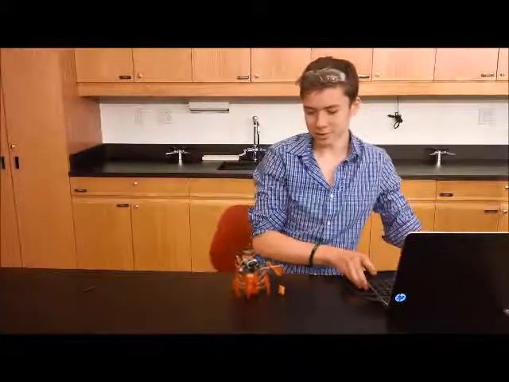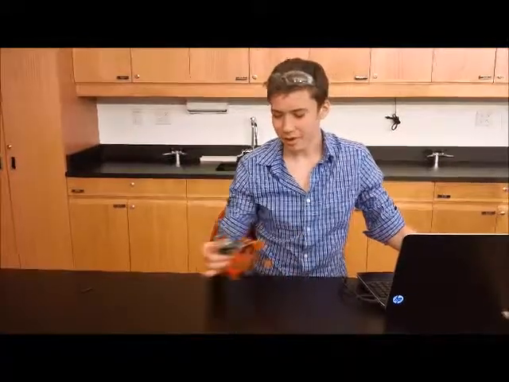Now it asks what direction I want him to go. I'm just going to have him turn left. And how far? I don't want him running off the table, so maybe 20 centimeters or so. That sends it, so he turns to the left, and there we go. Yeah, that's about 20 centimeters or so. So that's one mode. Now let's try out another mode.